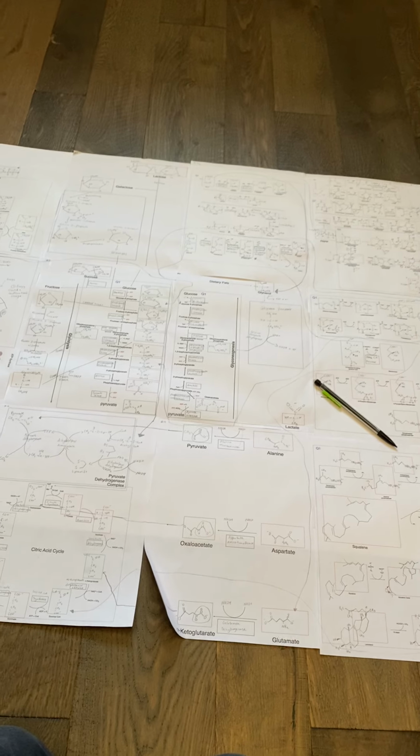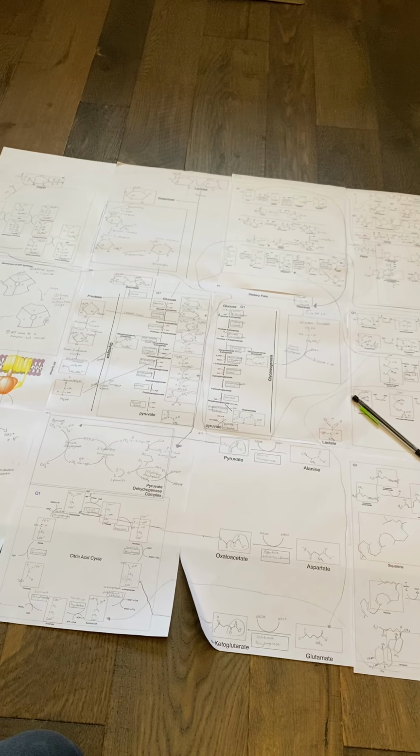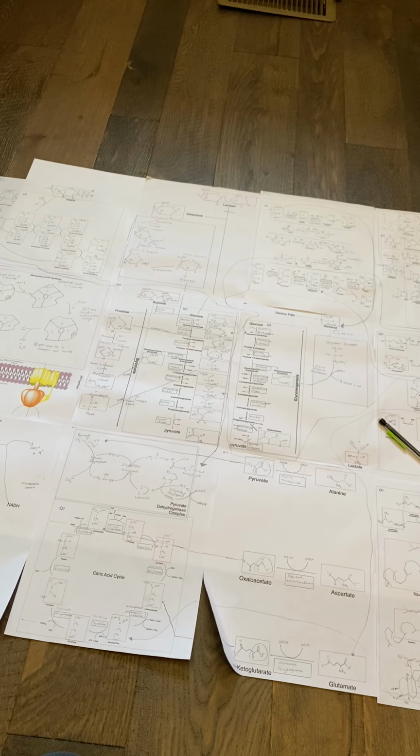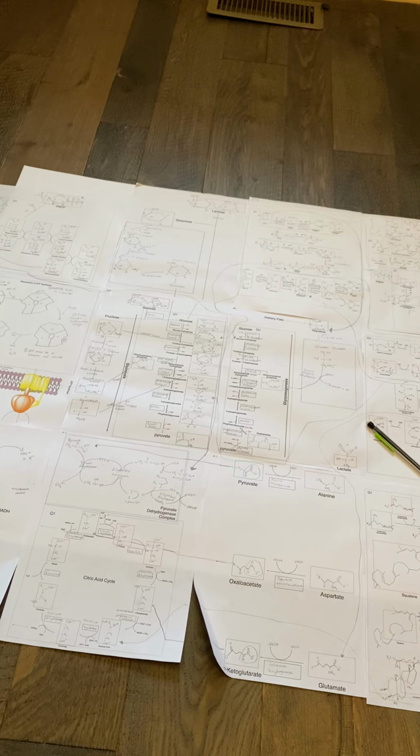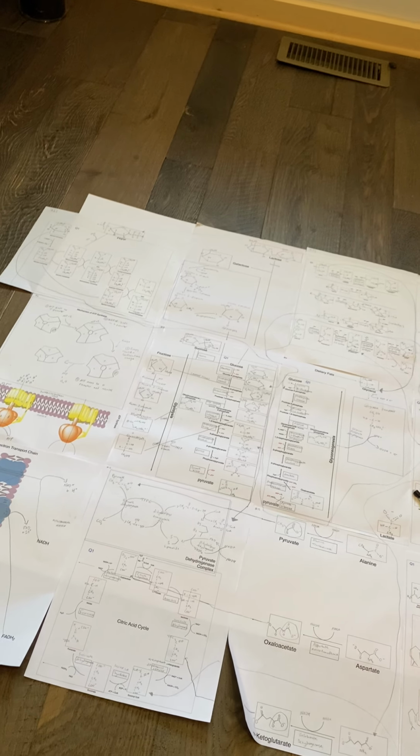Wrapping up with a quick recap, we'll zoom out here on our poster. We take a glucose from glycolysis and convert it to glucose 6-phosphate, and it enters the pentose phosphate pathway. Ribose 5-phosphate is a result of the pentose phosphate pathway, and it is a sugar that is used in DNA and RNA formation. And again, there's our ribose 5-phosphate over here.